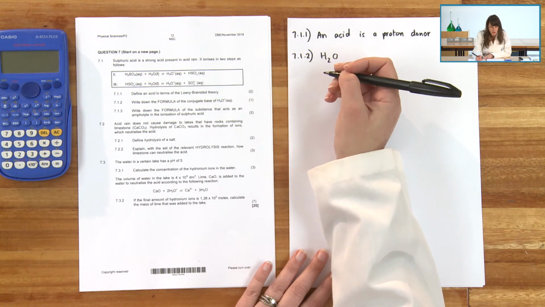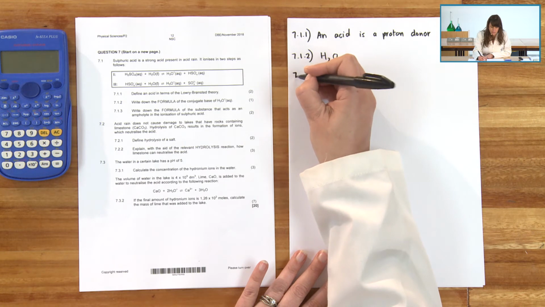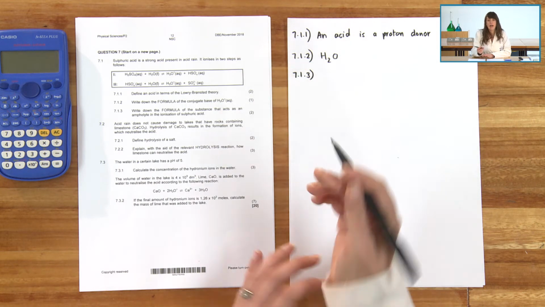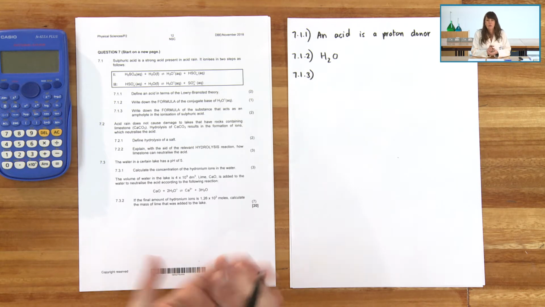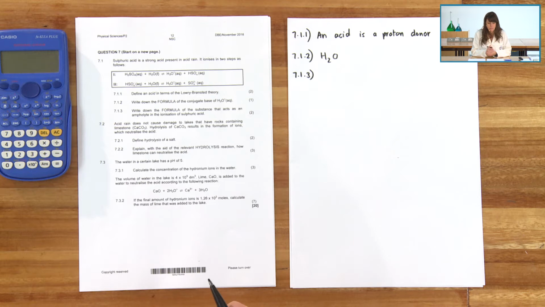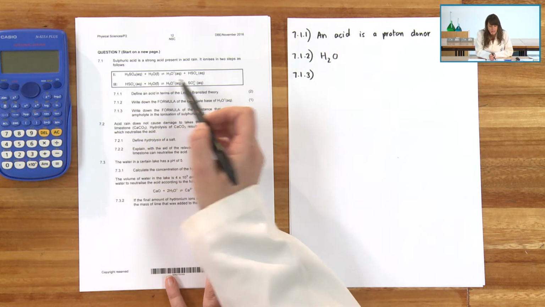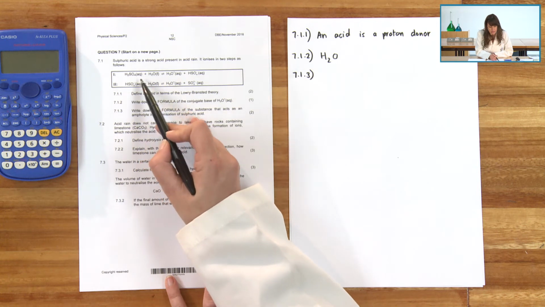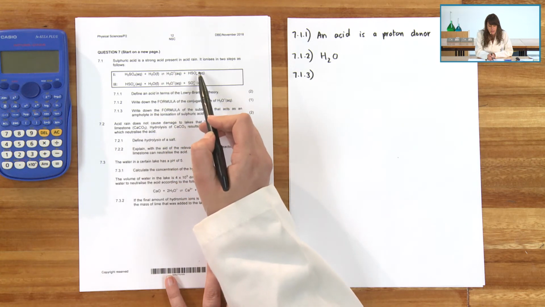7.1.3 then says, write down the formula of the substance that acts as an ampholyte in the ionization of sulfuric acid. So an ampholyte, that's another word for amphiprotic, and so we're going to have a look at what acts as an acid and as a base. So if we have a look at our two equations, over here we have our acid, very clearly, it donates a proton to the water. So over here we have an acid and this is a base.